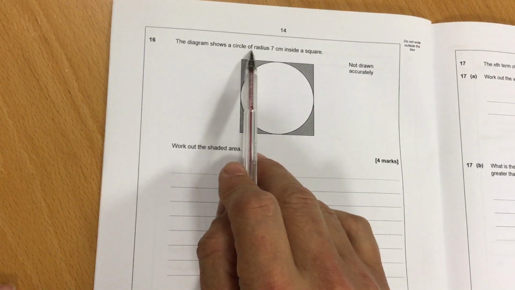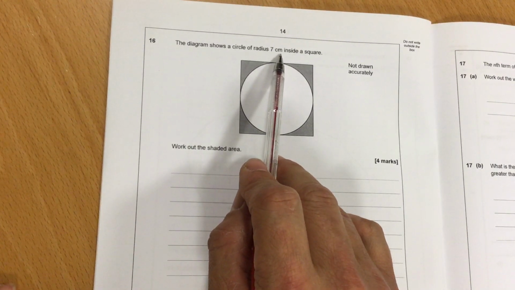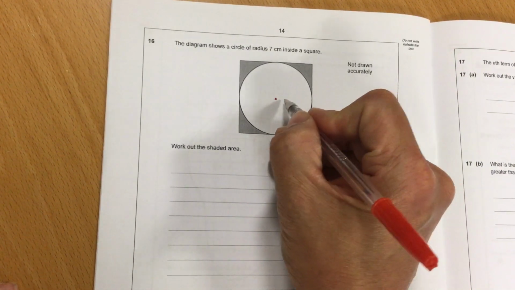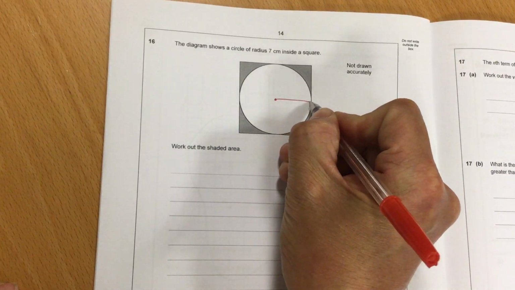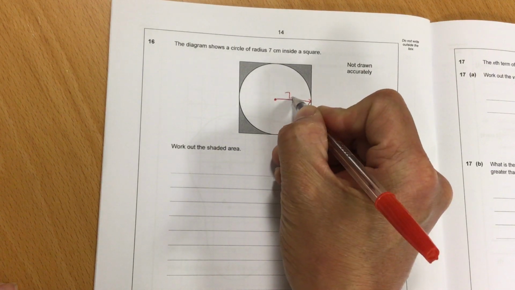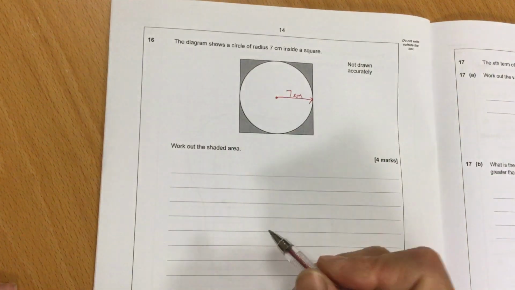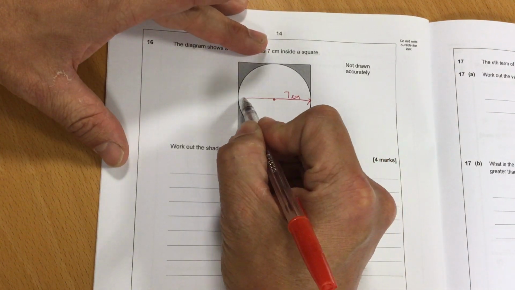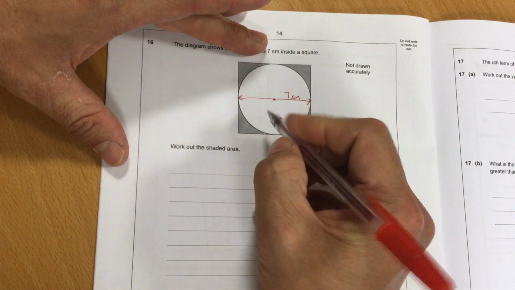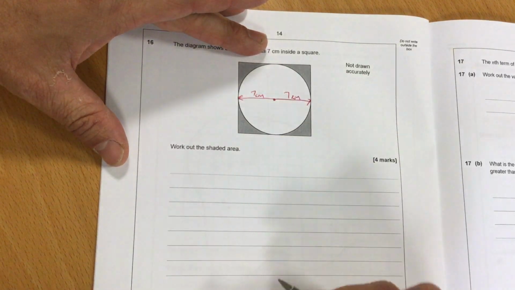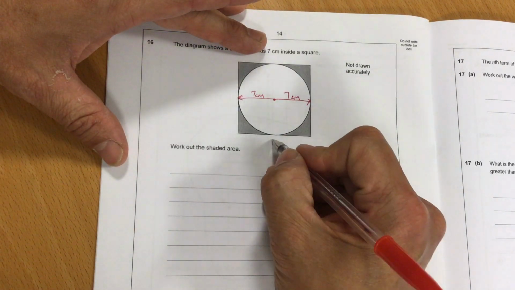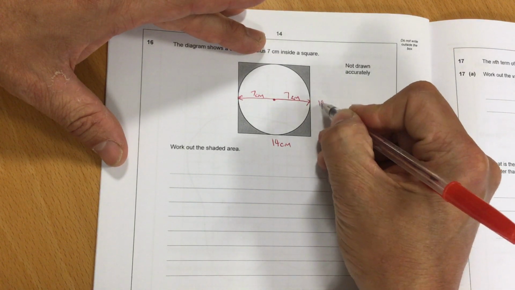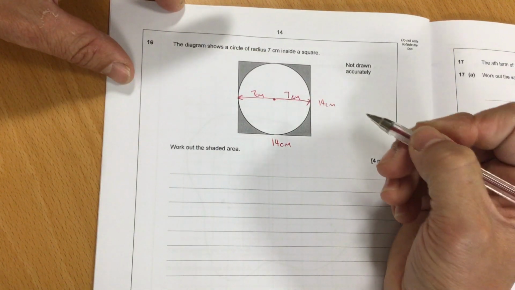The diagram shows a circle of radius 7 centimetres inside a square. Now the radius is the distance from the centre of the circle to the outside, so let's label our diagram here. If that's 7 centimetres, then the diameter from one side of the circle all the way across to the other must be twice that, so it must be 14 centimetres. So I know that my square is 14 centimetres wide by 14 centimetres high.